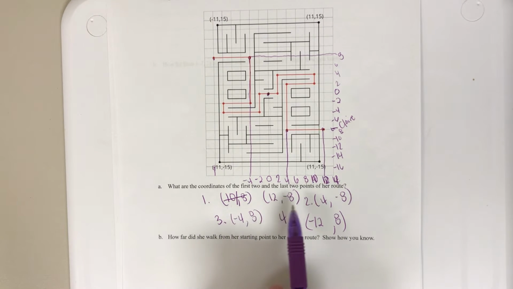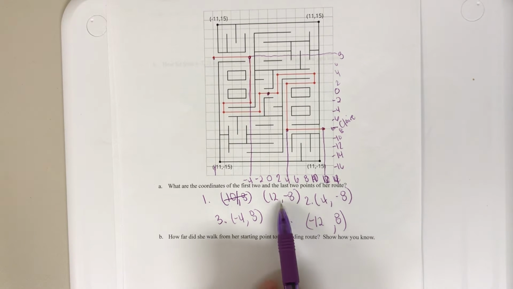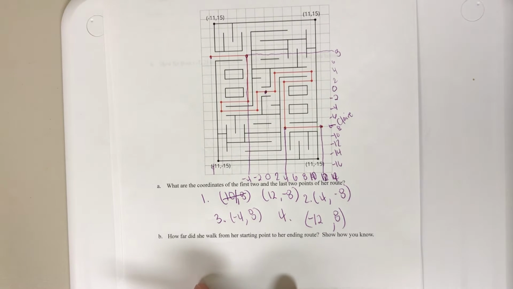The last 2 points, this is the opposite of that, right? So it's interesting how that works. And then this is the opposite of that. Both of the points are... How far did she walk from her starting point to her ending route? Show how you know.